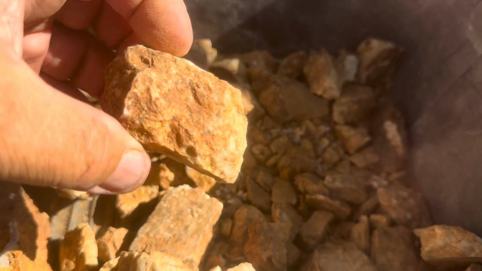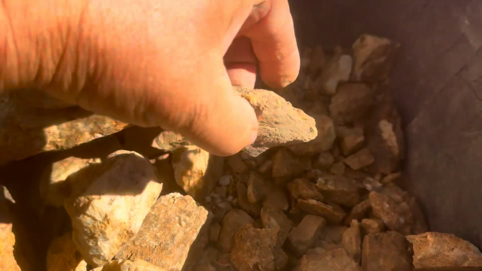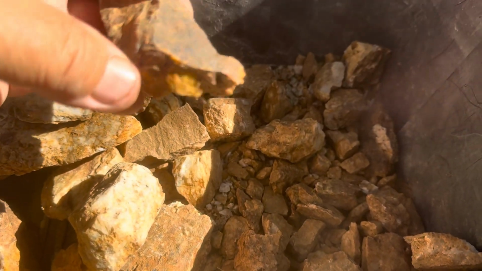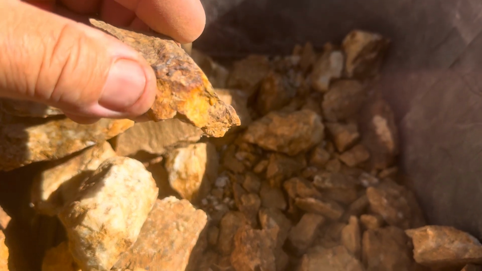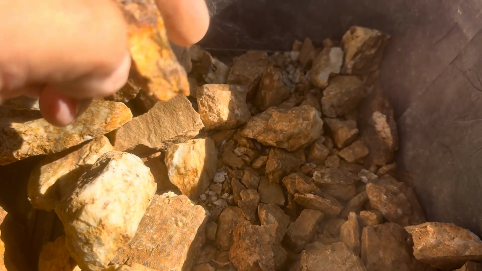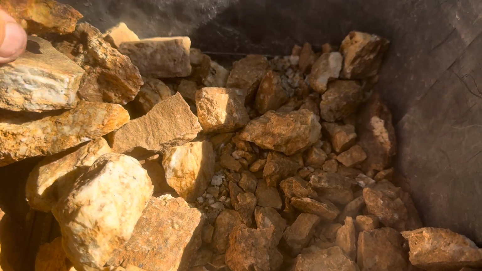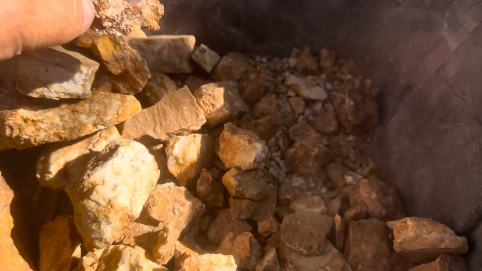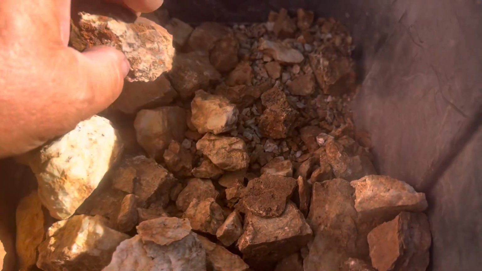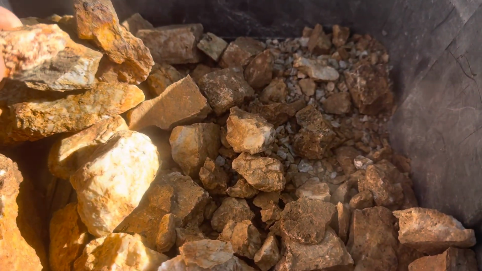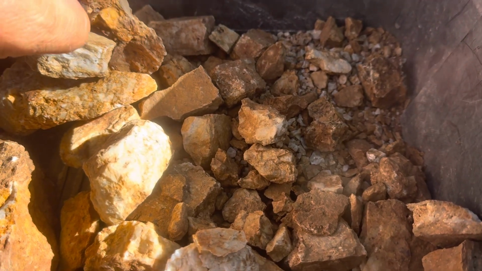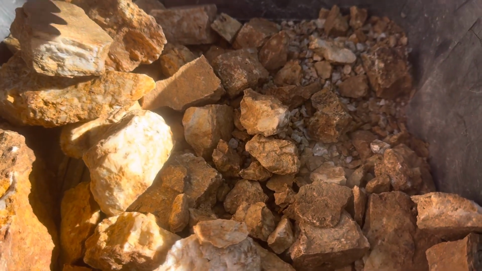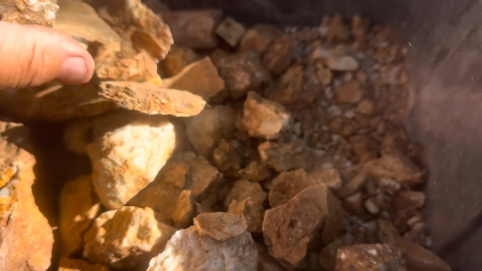I don't see too much mineralization, but they look promising. Okay, so I'll be choosing some rocks and crushing them, and we will see what we get. I'll be doing three tests, and we will see if we have any gold in those rocks or not.